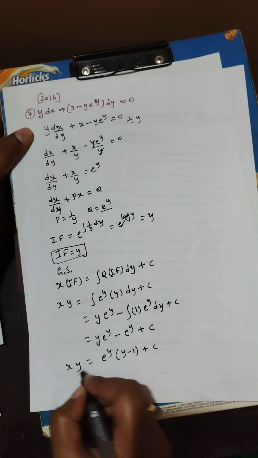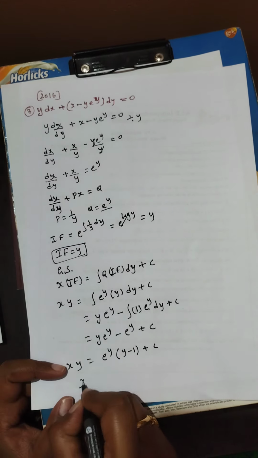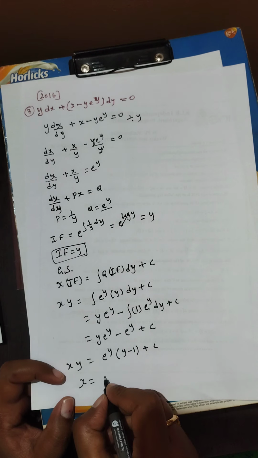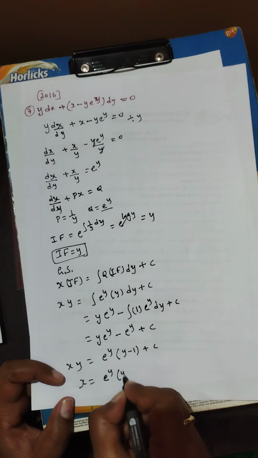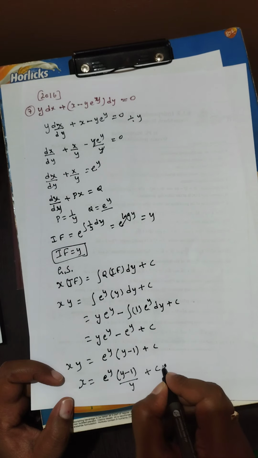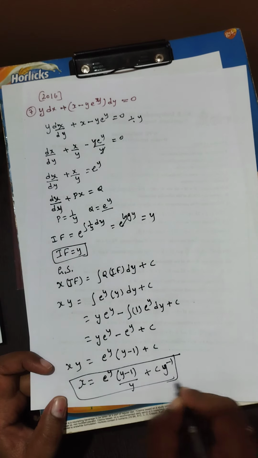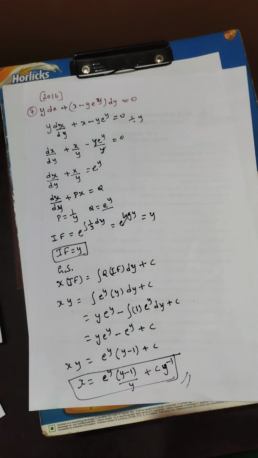This is our xy. So here we solved in terms of dx by dy, so the general solution is x in terms of y. If you cross multiply, e power y into y minus 1 divided by y plus c by y. If you take that to the numerator, c into y power minus 1, which is the required general solution to the given differential equation. These are all the problems of linear differential equations. From these you can expect one 5-mark question. All the problems I considered are question paper problems.